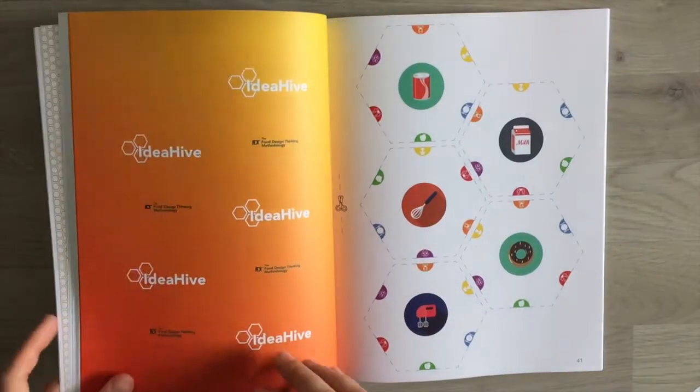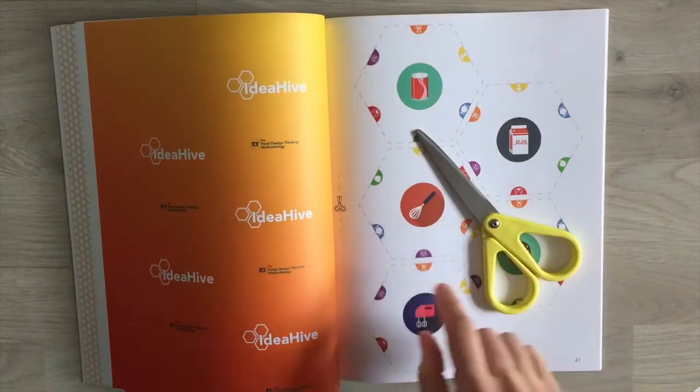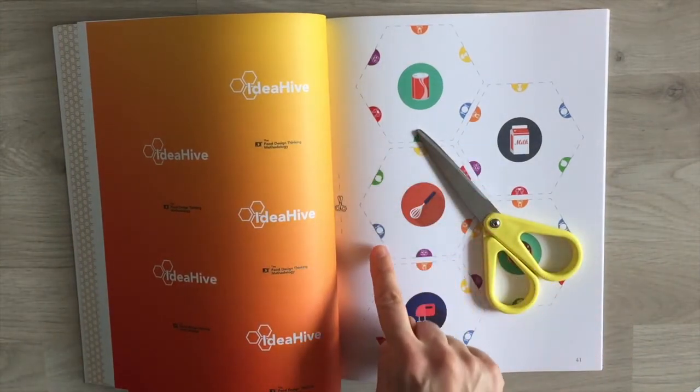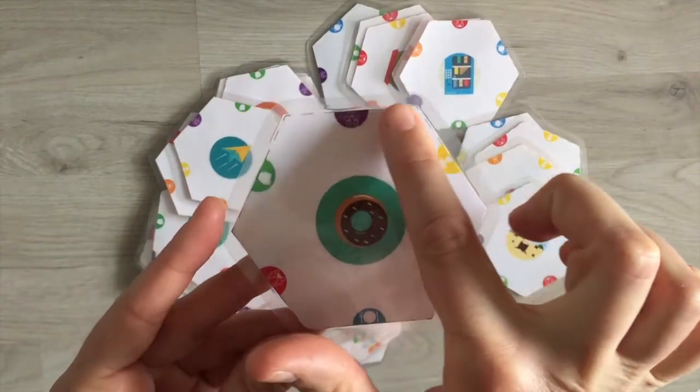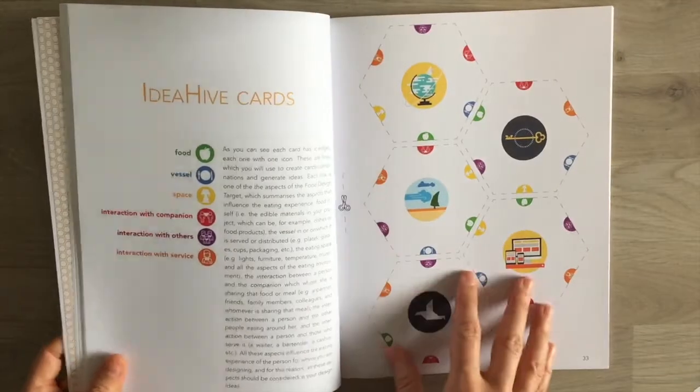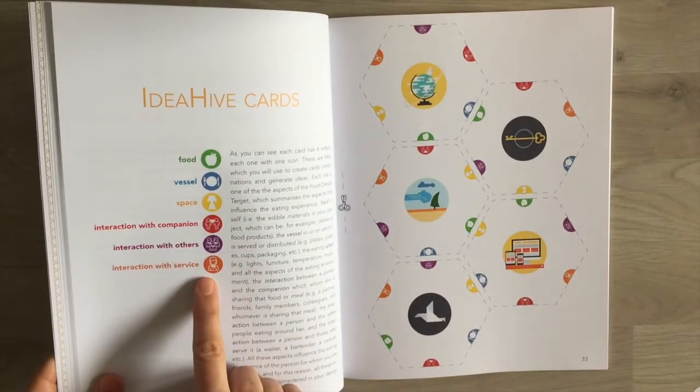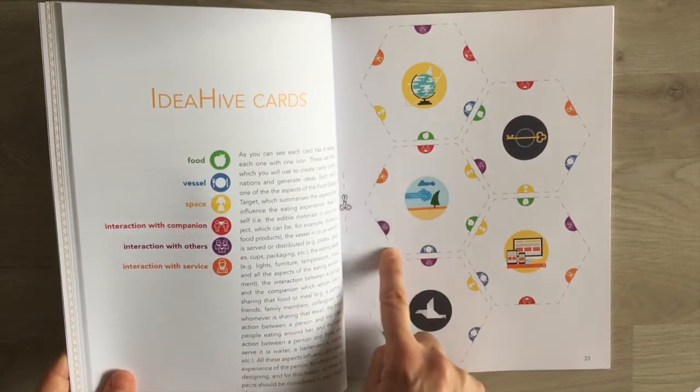The IdeaHive method makes participants create combinations of cards that push them to generate ideas based on one or more food design aspects. The food design aspects, or the aspects that influence the eating experience, are the food itself, its vessel, the eating space, and the interaction between companions, between people eating in the same space, and between people and the service staff. These combinations help you generate food design ideas that are rich in meaning.